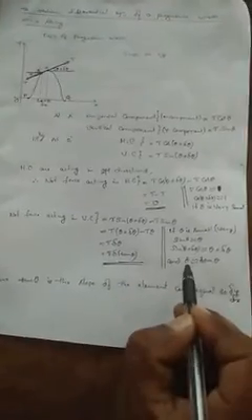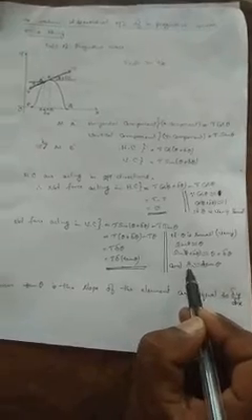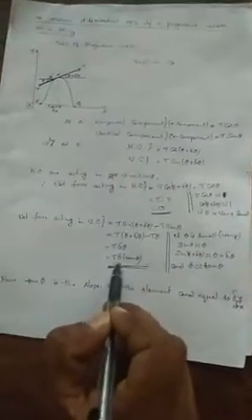If I simplify, we can write T delta theta. As theta is very small, tan theta is almost equal to theta. Hence, instead of writing theta, I want to write tan theta. That is, the net force is T delta tan theta.